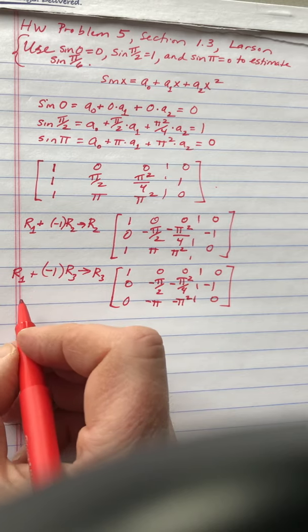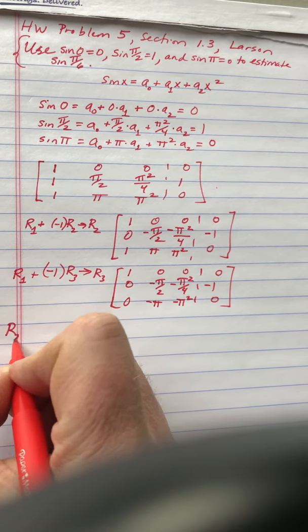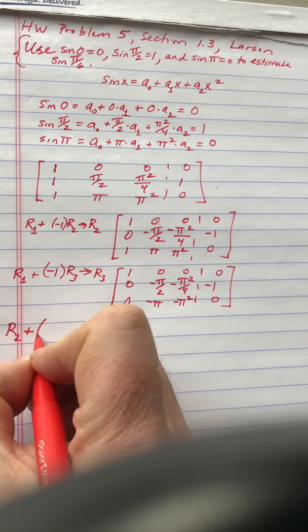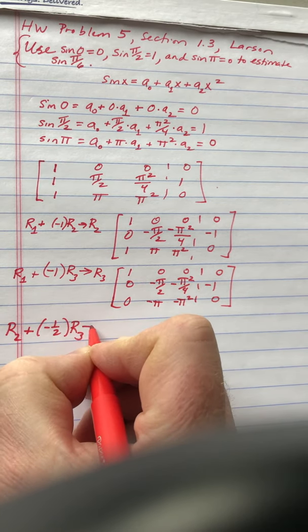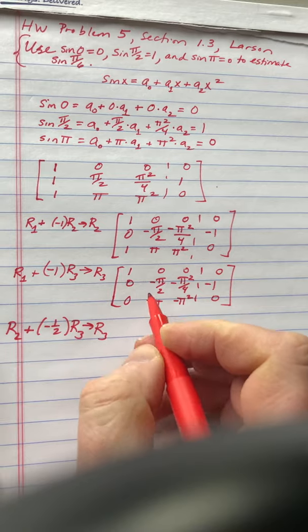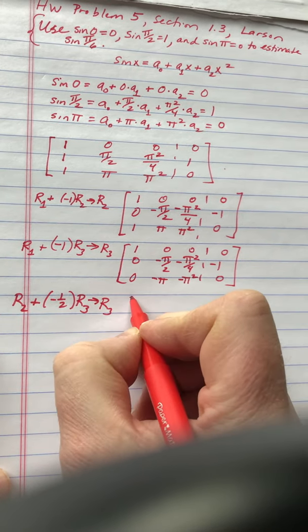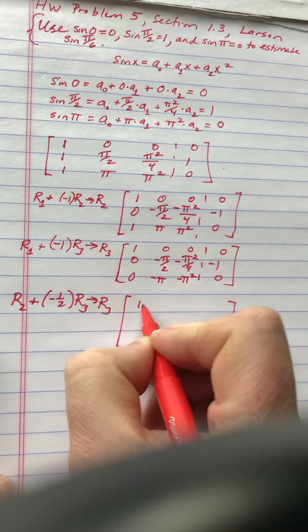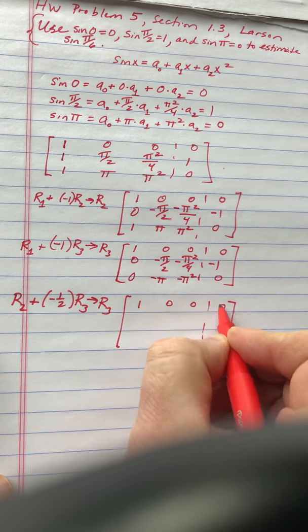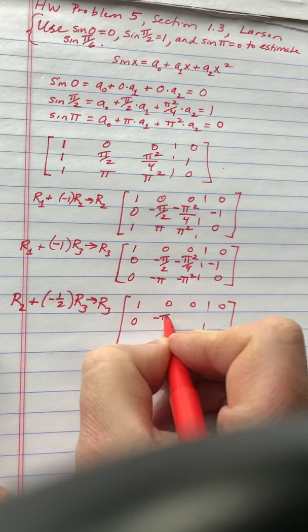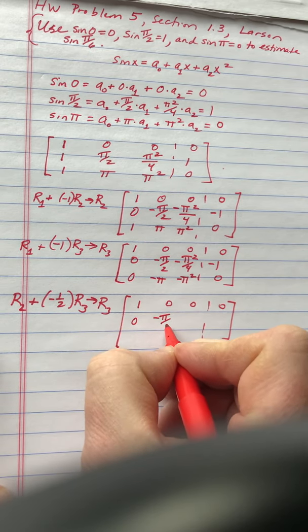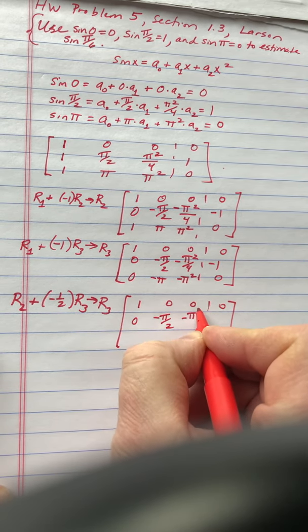So what I'm going to do is say R2 plus a negative 1/2 times row 3 gives me a new row 3. And what does that look like? Well, it looks like this. Again, row 1 stays the same. And then row 2 is going to stay the same, but I'm going to use it to change row 3.